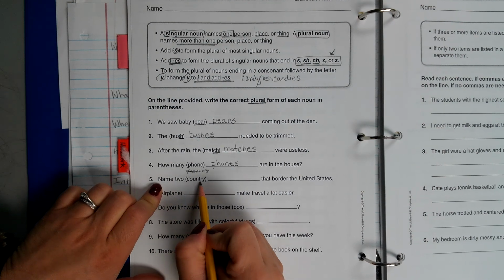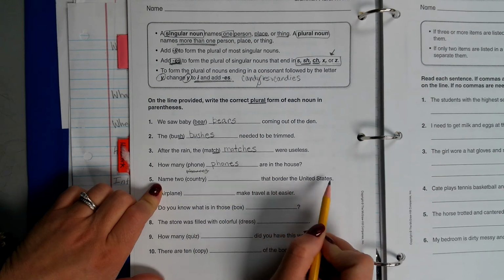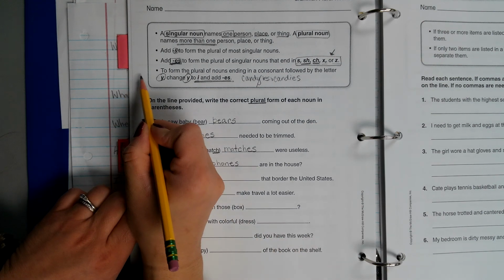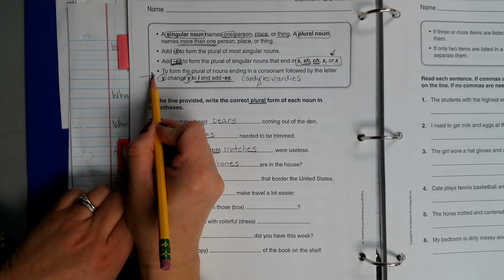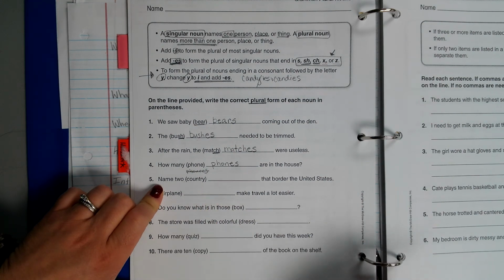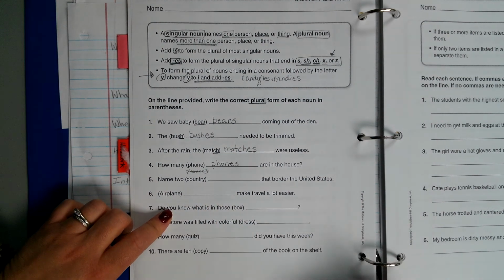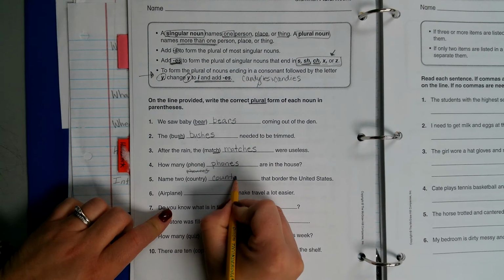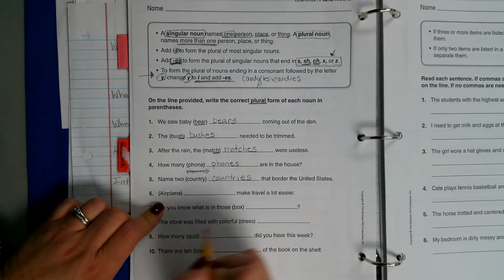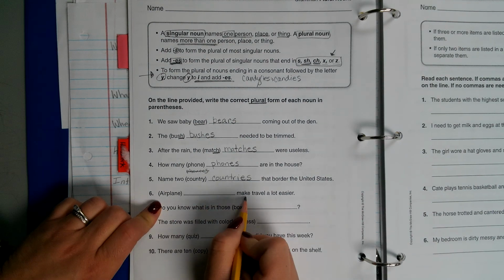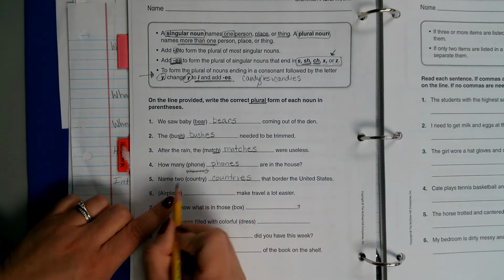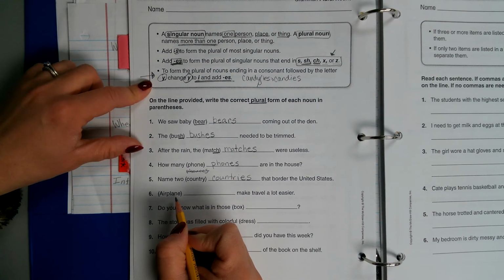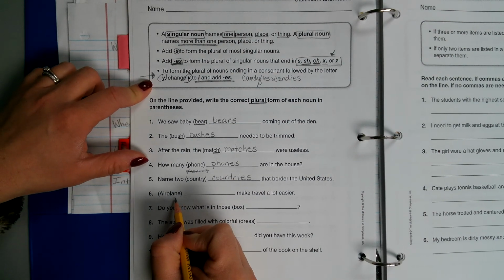Name 2 countries that border the United States. Based on our information up here, what do we change countries to? Airplanes make travel a lot easier. Ends in an E already. Based on the information up here, what do we change this to? How do we make it plural?